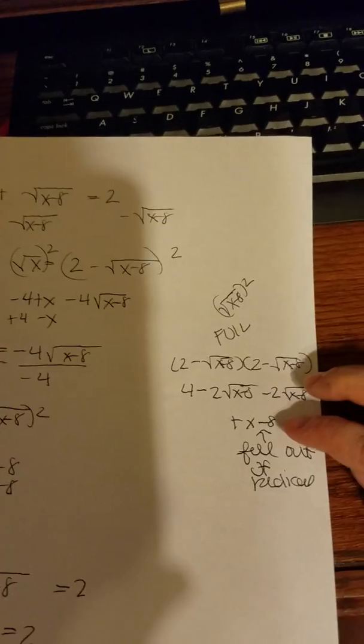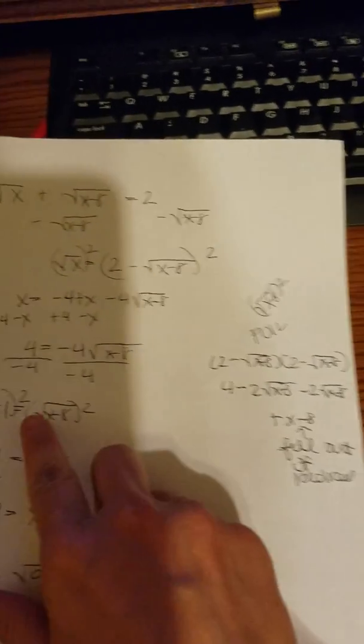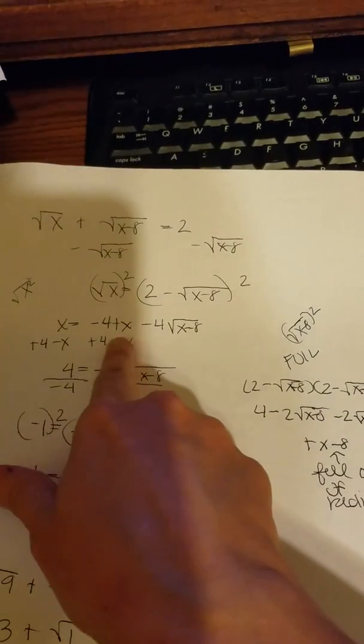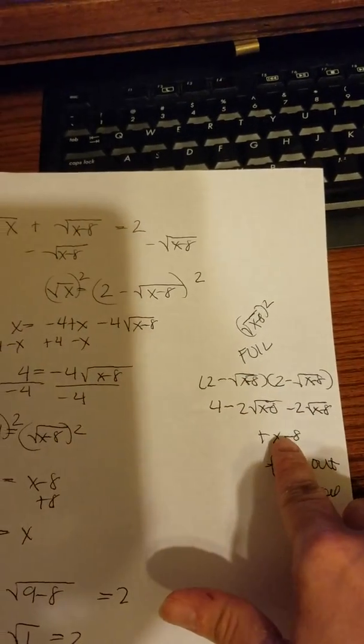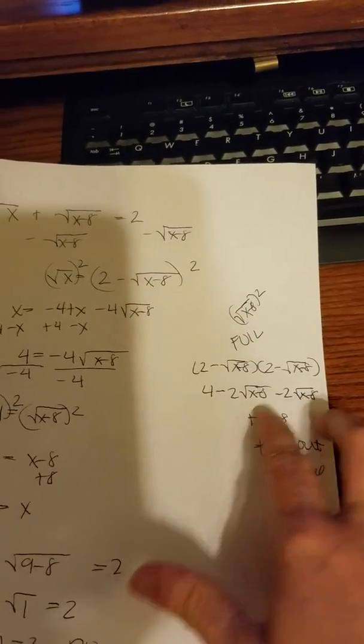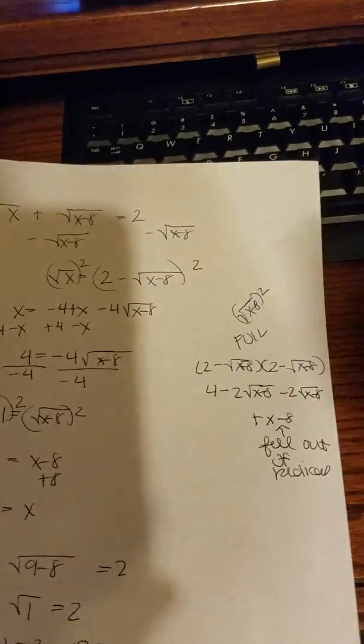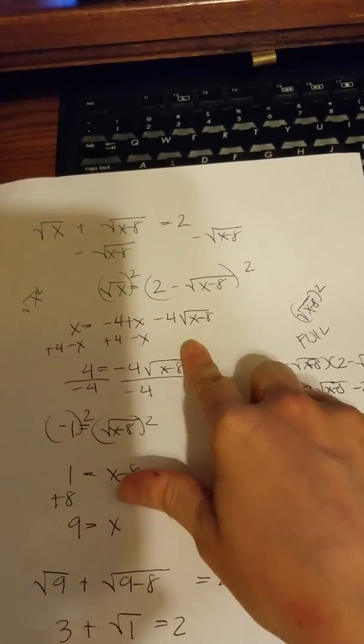From what you see here, basically, I'll just combine like terms. I'll say 4 minus 8 is going to give me a negative 4. So you'll see that occurring here, and then that little lonely x is there, and then I combine these two guys because they match underneath the radical. So minus 2 square roots of x minus 8 minus 2 square roots of x minus 8 is a total of negative 4 square roots of x minus 8.